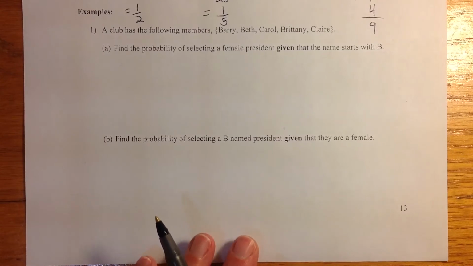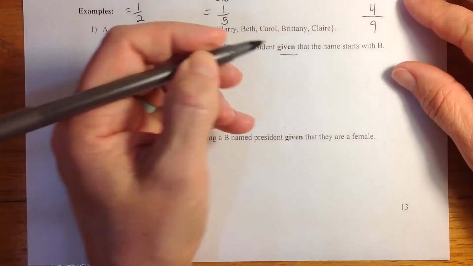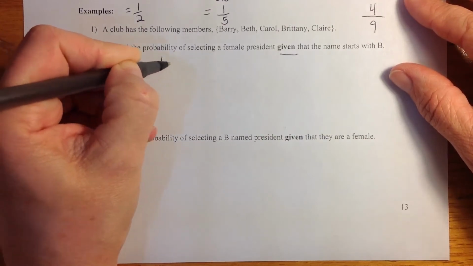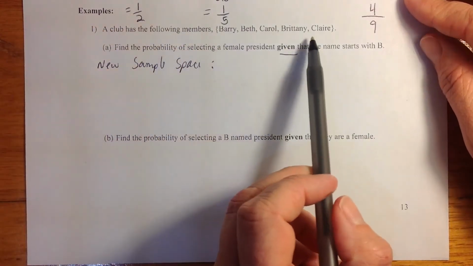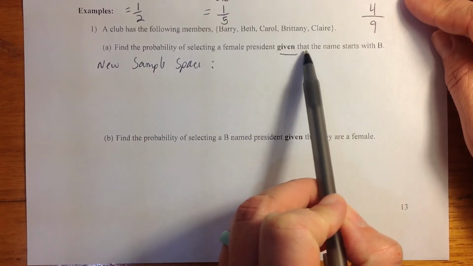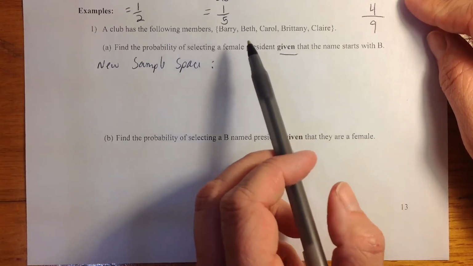So let's stay with this idea of given and do a few more problems. So let's say that we have a club, and this club has Barry, Beth, Carol, Brittany, and Claire. What's the probability of selecting a female president given that the name starts with B? Every time you see this word given, it means create a new sample space. The new sample space you're creating are all of those people that satisfy what follows given. So the only people in our sample space are names that start with B. So Barry, Beth, Brittany.